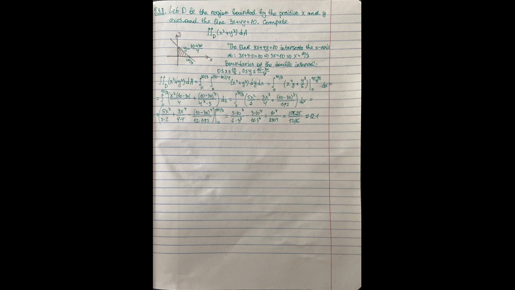All right, so I'd like to present question 8 from section 3, chapter 5. The problem is the following. Let D be the region bounded by the positive x and y axis, and the line 3x plus 4y is equal to 10. The problem asks to solve the integral over here. The integral itself is not complicated to solve, but the only complication here is the boundaries of the double integral.